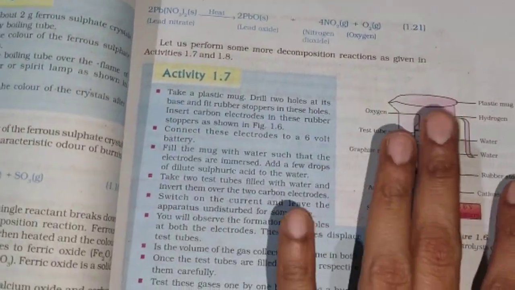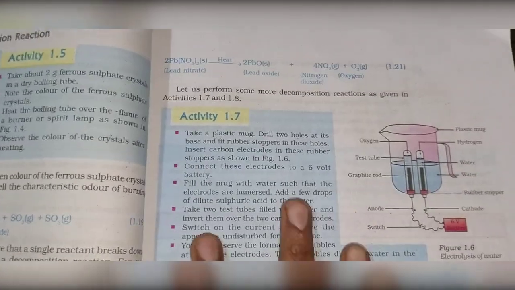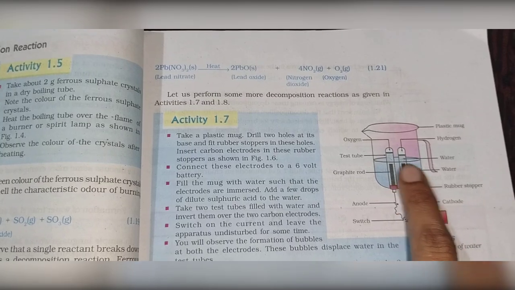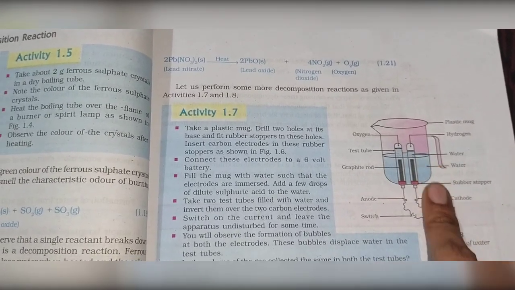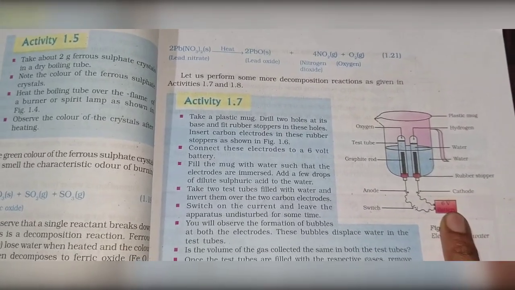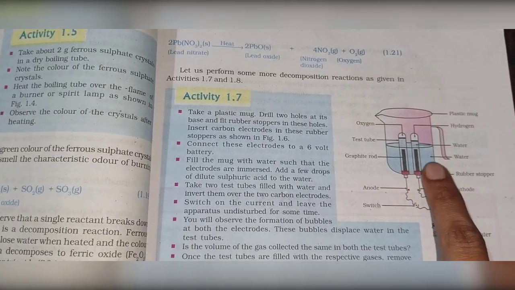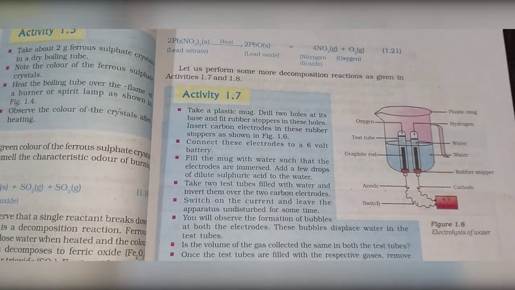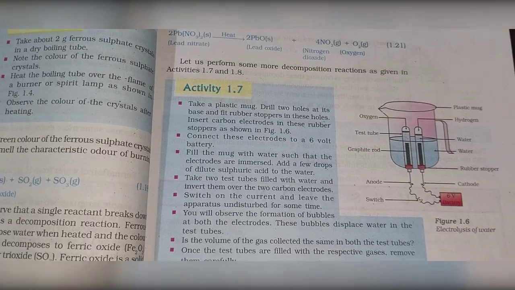For example, when current is given. Let's see, first take a plastic mug. Drill 2 holes at its base and fit rubber stoppers in the holes. Insert carbon electrodes in these rubber stoppers and connect these electrodes to a 6-volt battery. So it is connected to a battery. For power connection, fill the mug with water such that the electrodes are immersed and add a few drops of dilute sulfuric acid. When acid is added, current will be passed easily because pure water does not conduct electricity.